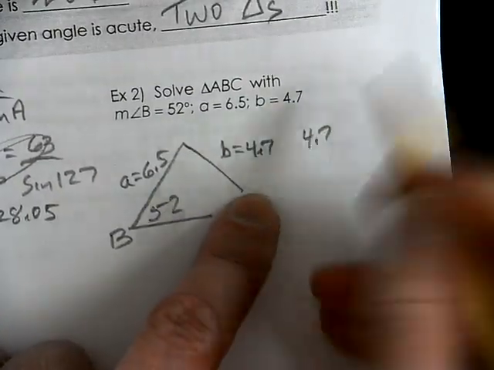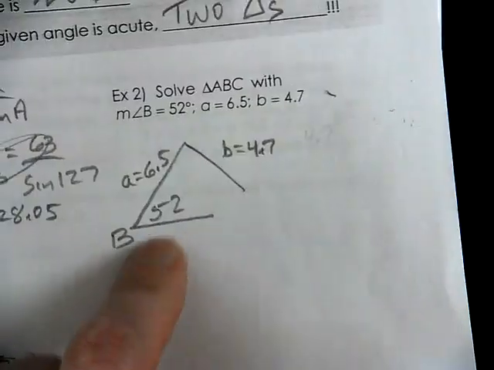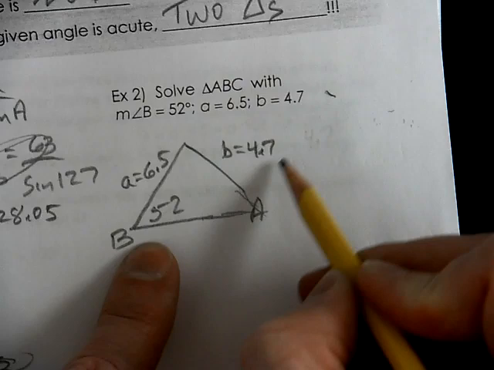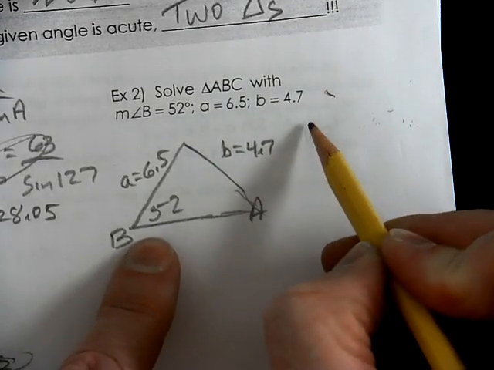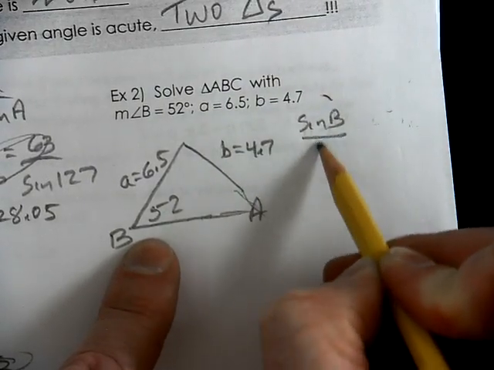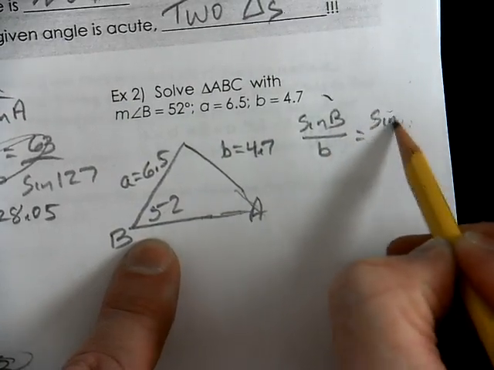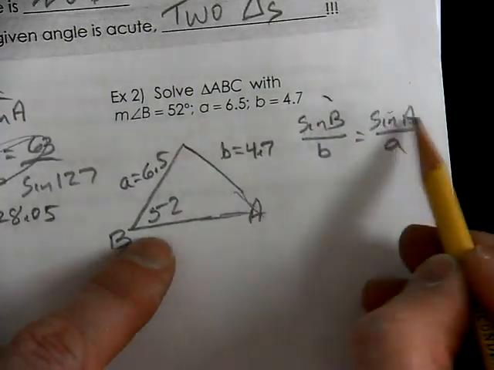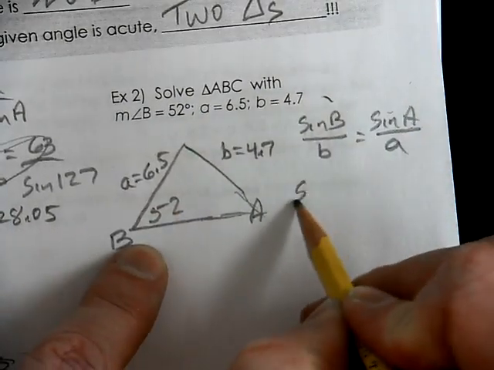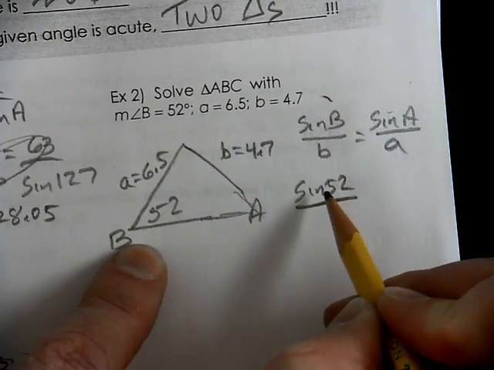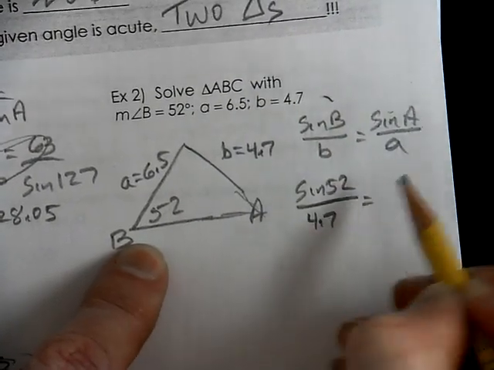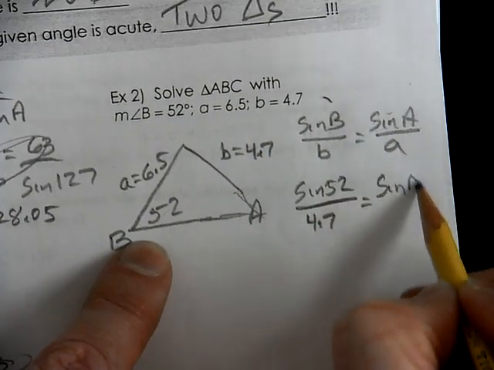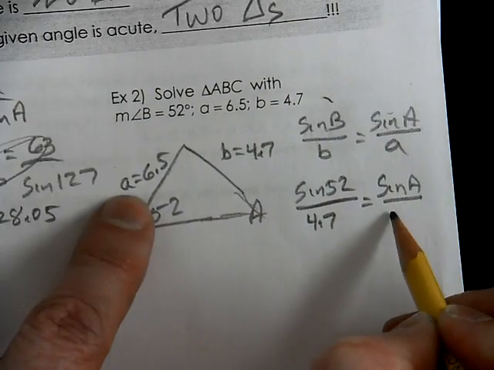So I'm going to do, let me write the letters out. I like to do that. A is going to be over here. I don't know if this really matches or not, but we're going to have sine of B over B equals sine of A over A. I'm trying to figure out what this A angle is going to be. So sine of 52 over 4.7 is going to equal the sine of A, which we don't know what it is, over 6.5.